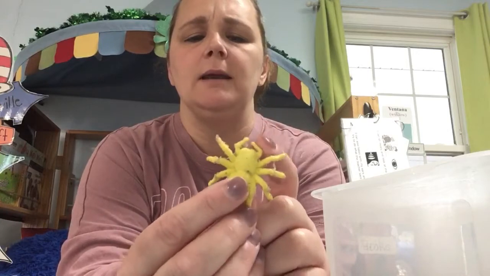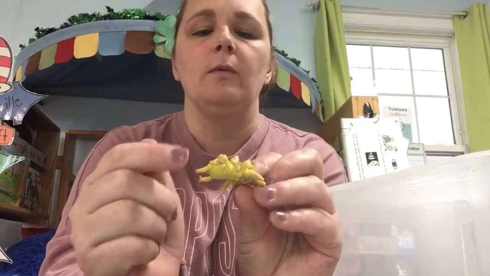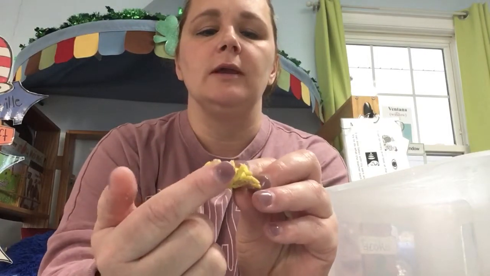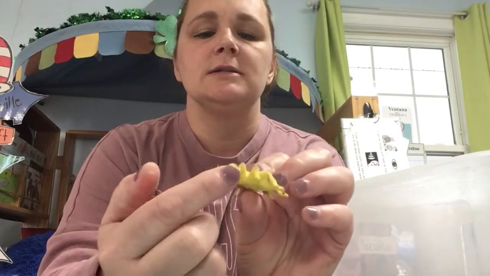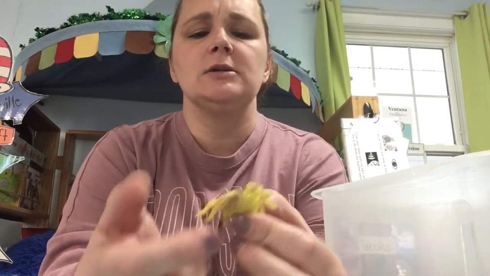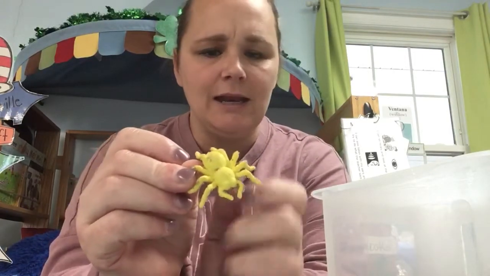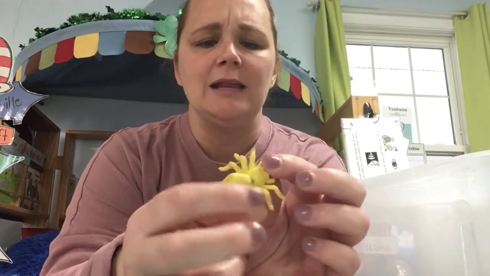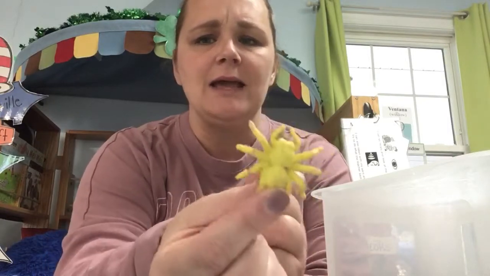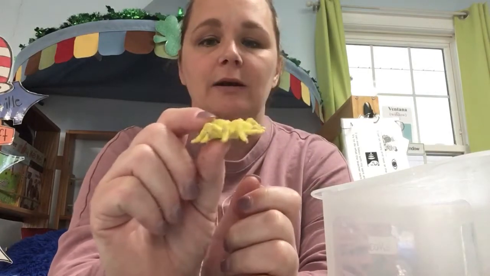Let's count how many legs this creature has. You ready? There's 1, 2, 3, 4, 5, 6, 7, 8. This creature has 8 legs. Is that an insect? No, it's not an insect. An insect has 6 legs. This creature has 8 legs. Anything with 8 legs is a spider. That's not an insect. It's a spider. So we'll put that in our not insect pile.